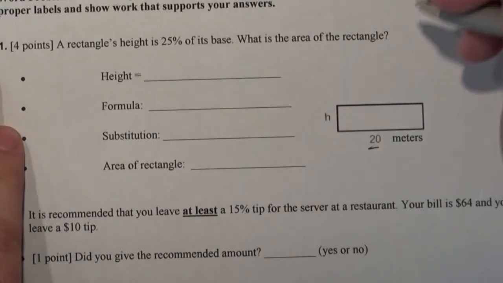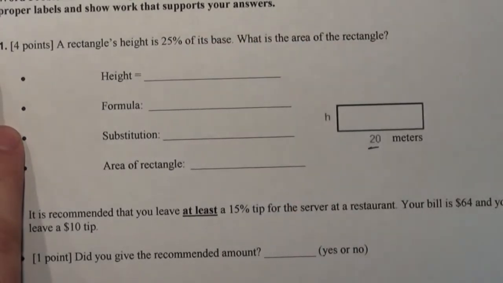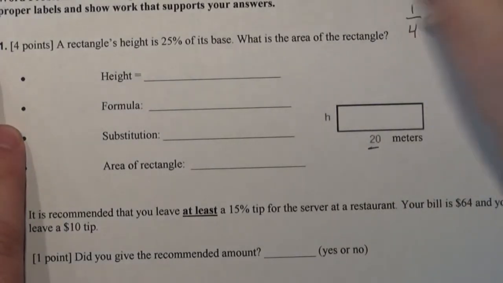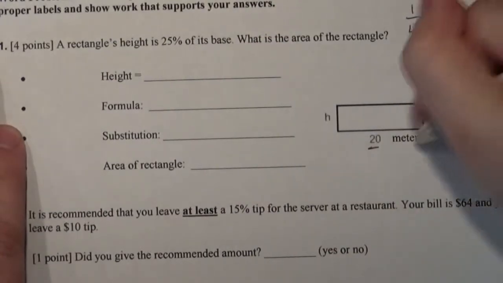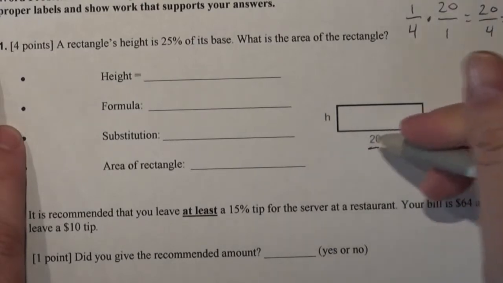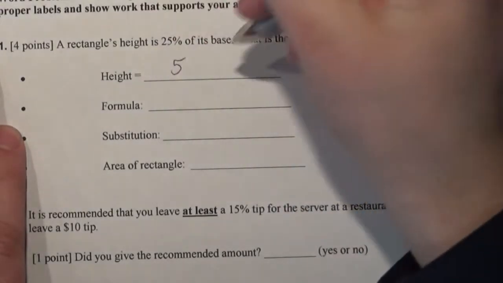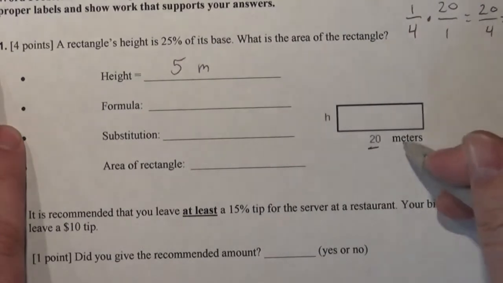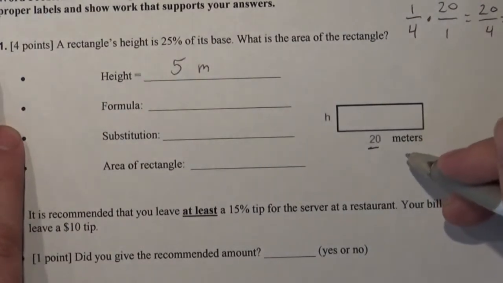So I can do this in multiple ways. I can convert 25% into a decimal, into a fraction, whatever I choose to do. I'm going to do a fraction here just for fun. So I have 1/4, which is 25%. I'm going to multiply that by the base, which is 20. And I'm going to call that 20 over 1. Right? So that becomes 20 over 4. Now I can reduce that down and figure out that 20 divided by 4 equals 5. And that's what my height is. So my height is going to be 5 meters. And I know it's meters because the base is listed as meters.